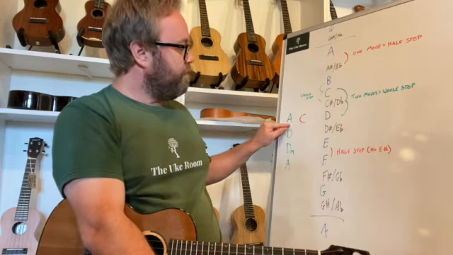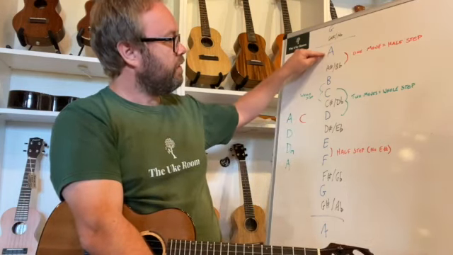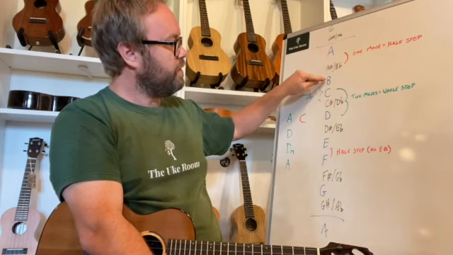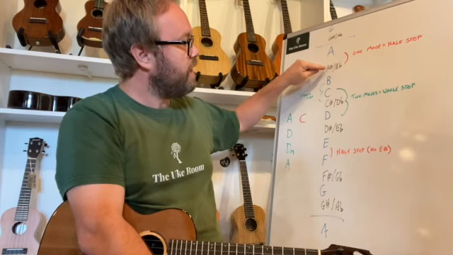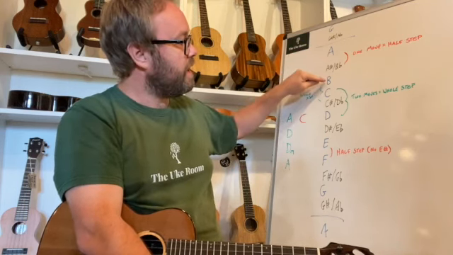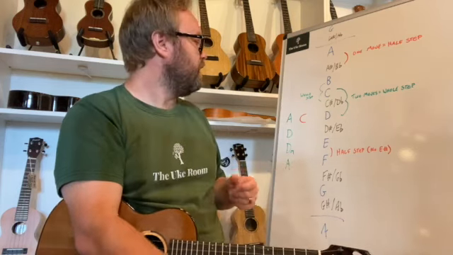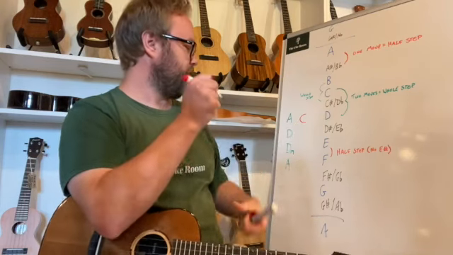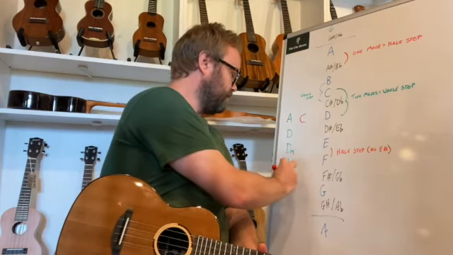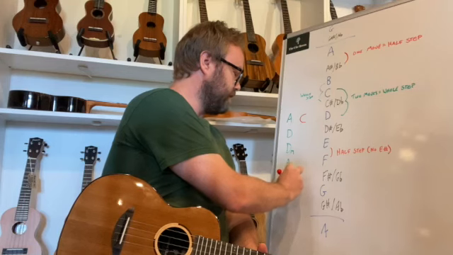The movement from A to C is 1, 2, 3 half steps, isn't it? A to A sharp is a half step, A sharp to B is a half step, and B to C is another half step. So we can think of it as 3 half steps or 1.5 steps, right? So every one of these changes, we want to make 1.5 steps. I'll call them 1.5 steps to make it easier.